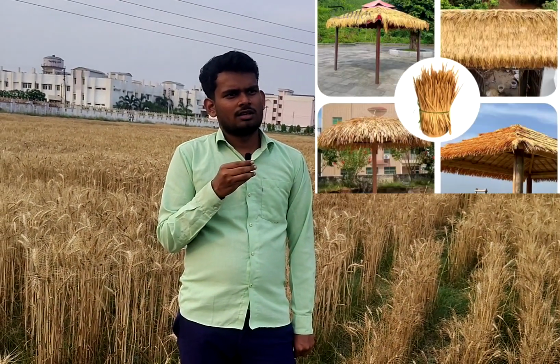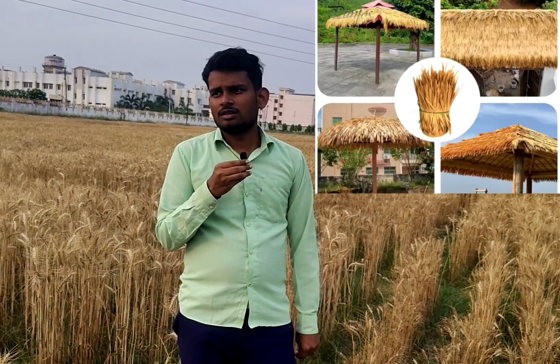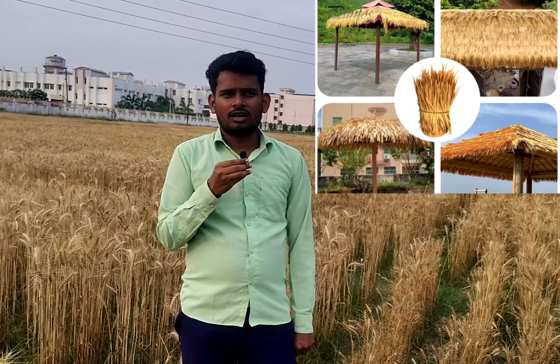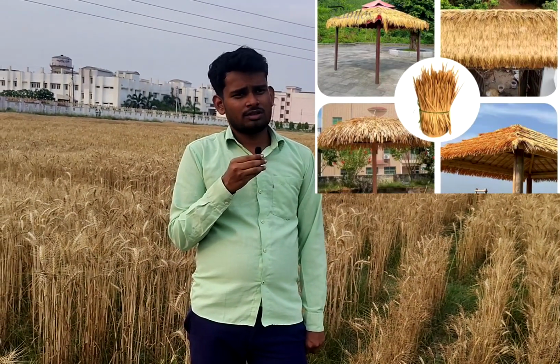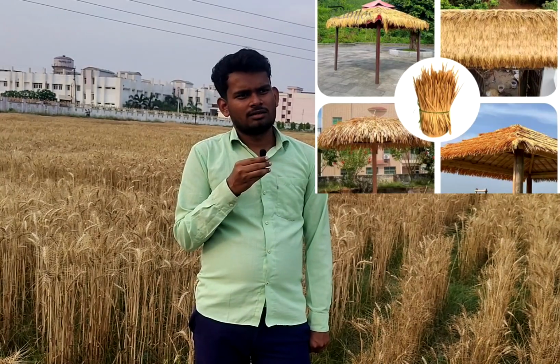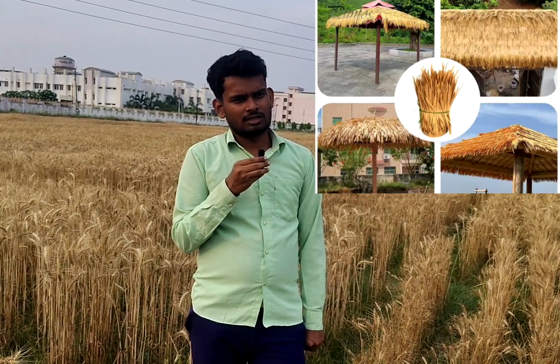Third, it is used as fuel for cooking and preparation of food, and fourth, wheat straw is used for making houses, like poor homes in forest areas.